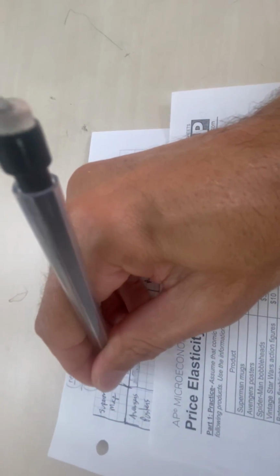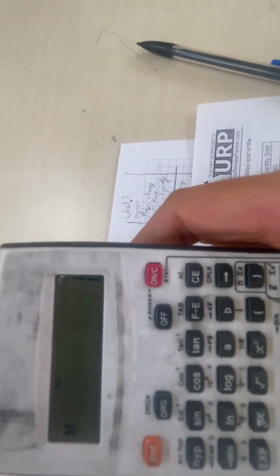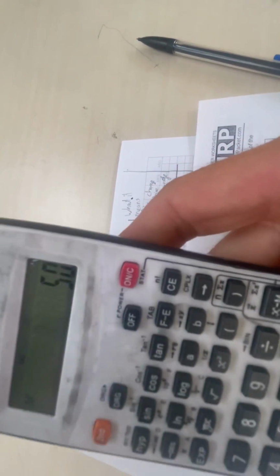My old number, or my initial number, was 50. So I know that 60 minus 50 is 10. 10 divided by 50 equals 0.2.